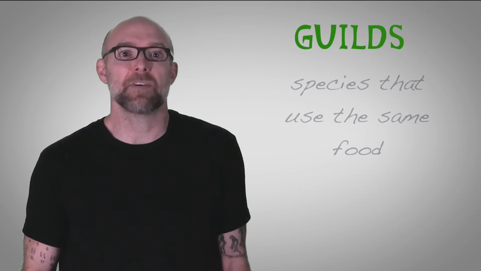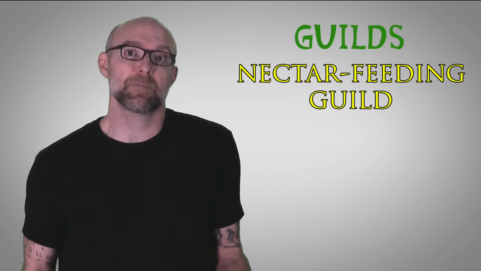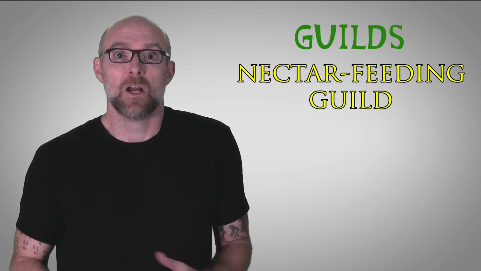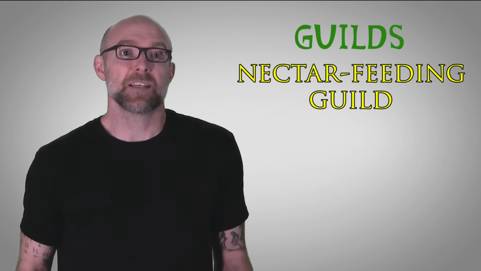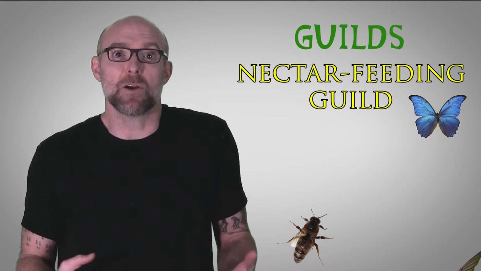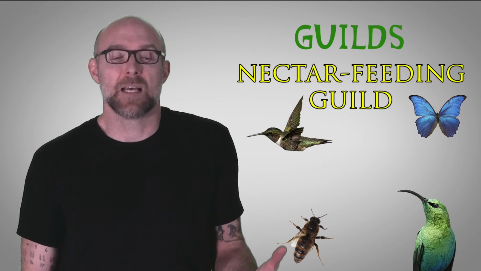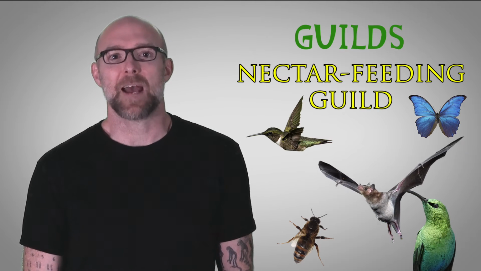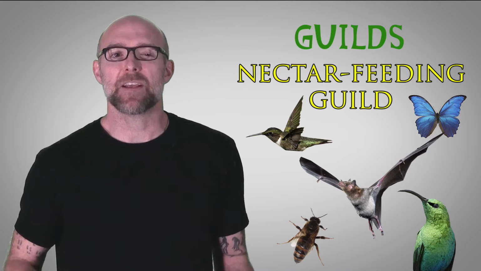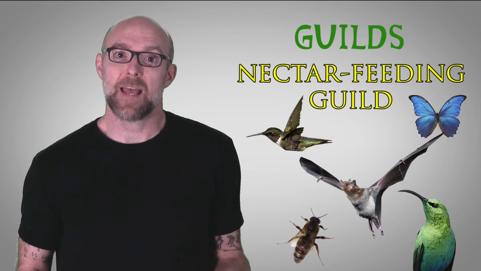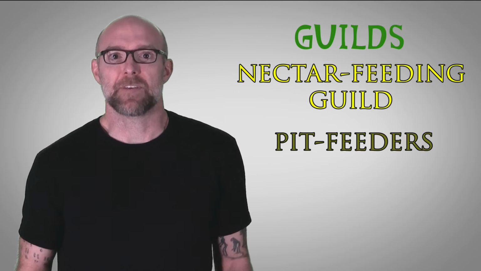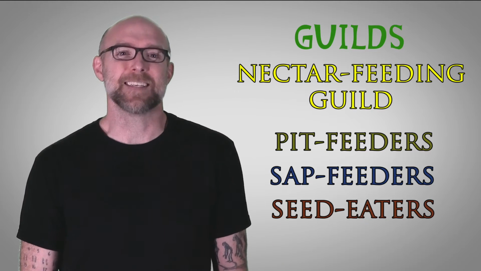For example, you have a nectar-feeding guild, which includes species that exploit floral nectar as a primary resource. Again, regardless of their taxonomy. This guild consists of insects like bees and butterflies. It includes birds like hummingbirds and sunbirds, and even mammals like nectar-feeding bats. Though these species vary widely in their evolutionary history, they share similar feeding strategies and the same food resources. You could have other guilds like pit feeders, sap feeders, and seed eaters.